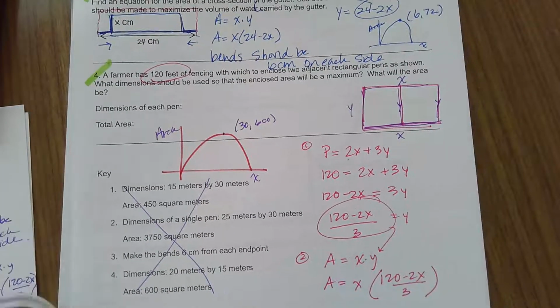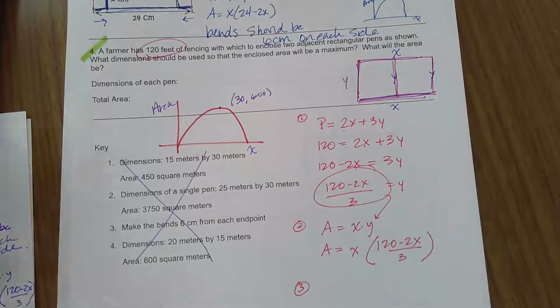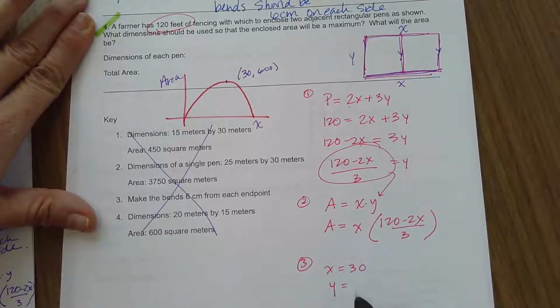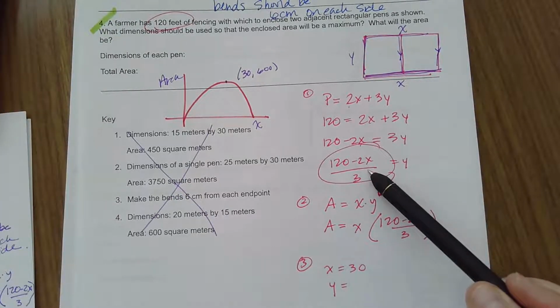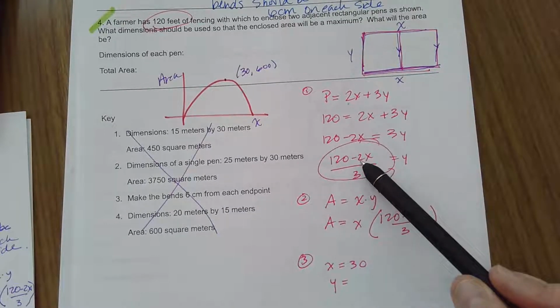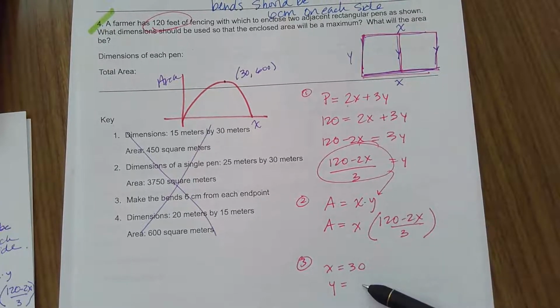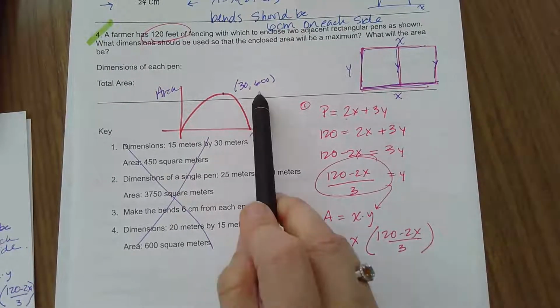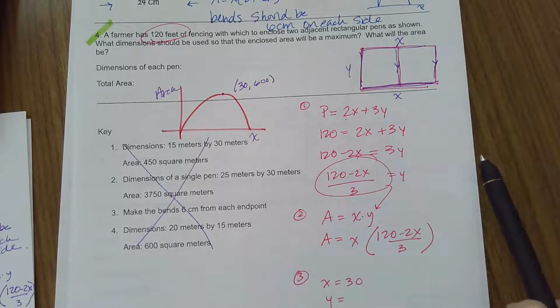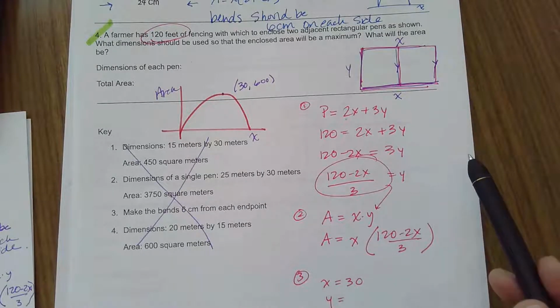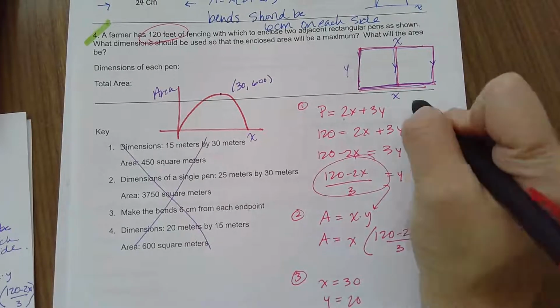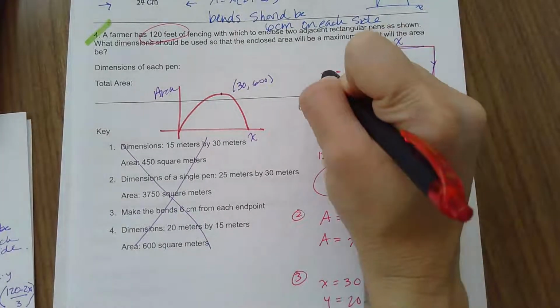All right, so now I'm asking about the dimensions, right? So if x equals 30, what does y equal? So again, you can always plug it back into this equation here, right? 120 minus 2 times x over 3. That'll give you your y value. But because we're talking about a rectangle, if we know x and we know the whole area, which was 600, we could just divide it. And so I could just take 600 and divide it by 30 and get 20. So that means this is 30 and this is 20.